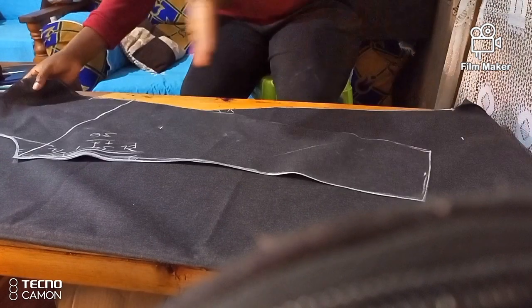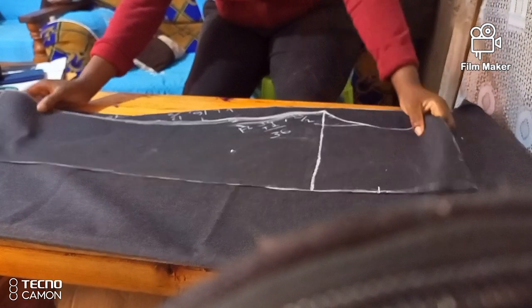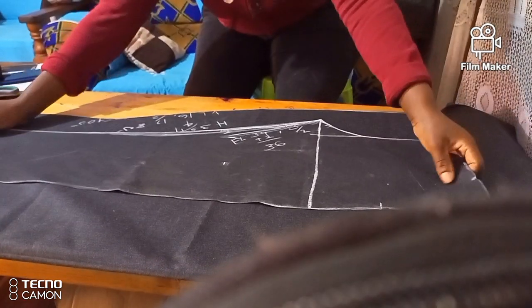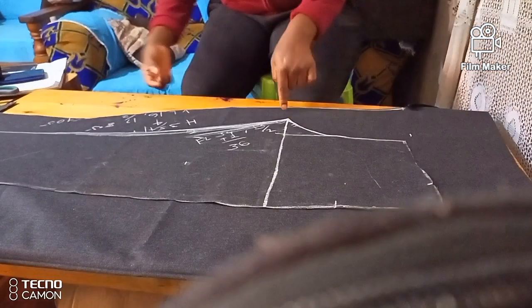I'm using the front part to cut the back part, and that one will be the second part of the drafting and cutting of the trouser. See you in the next part of cutting the trouser.